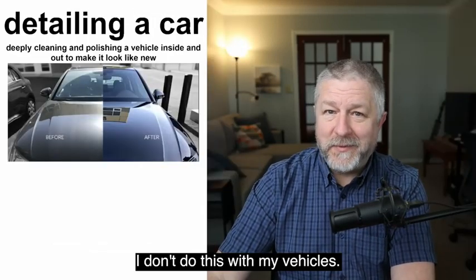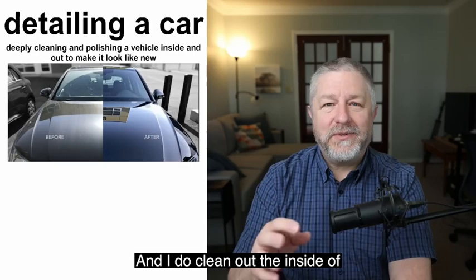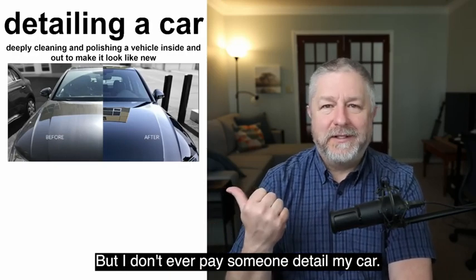I don't do this with my vehicles. My vehicles just get washed when it rains, and I do clean out the inside of the vehicle every once in a while, but I don't ever pay someone to detail my car.